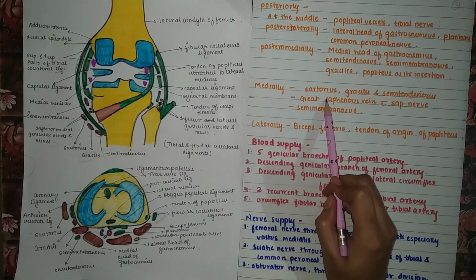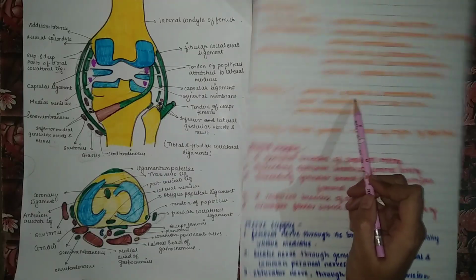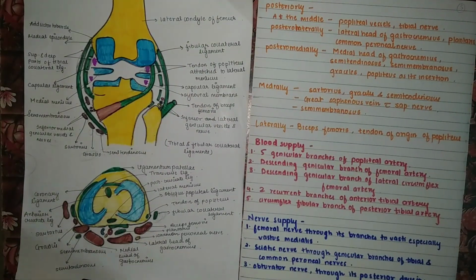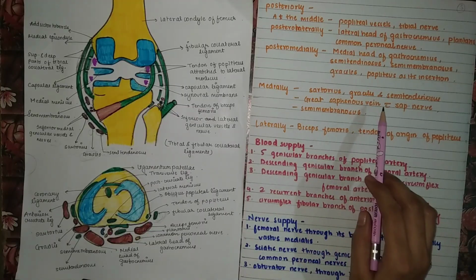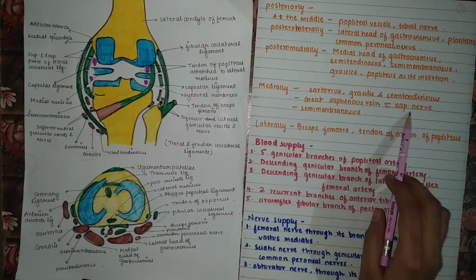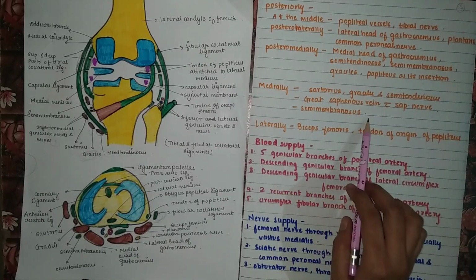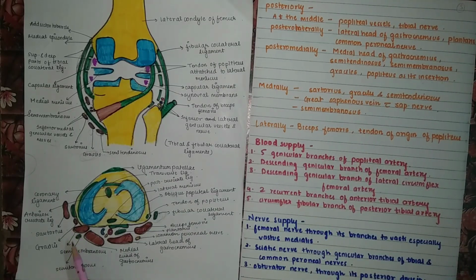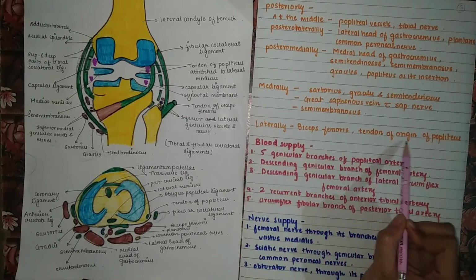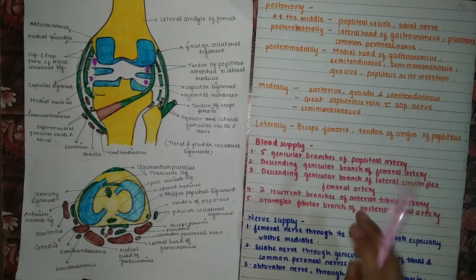Medially, we have sartorius, gracilis, semitendinosus, great saphenous vein with saphenous nerve, and semimembranosus. Laterally, biceps femoris and the tendon of origin of popliteus.